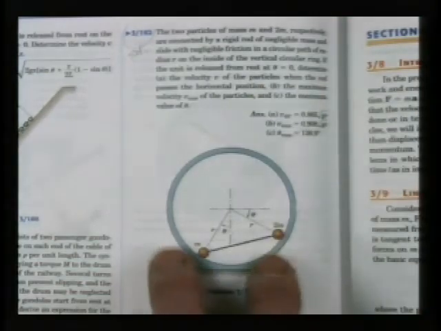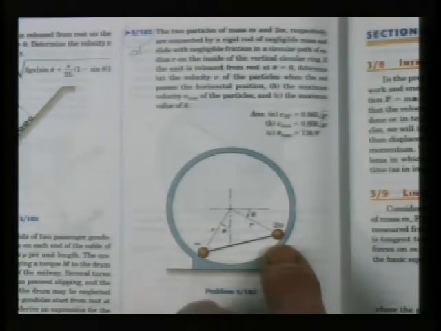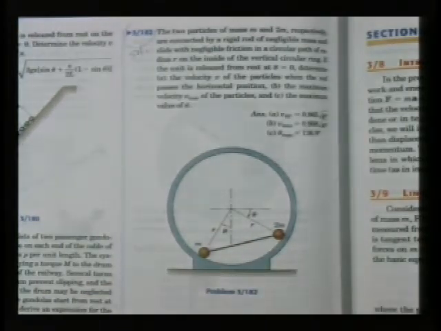Determine the velocity when the rod passes the horizontal position, so when both masses are horizontal from each other, and then figure out the maximum velocity, and then the maximum value of theta. How far will it swing? Okay. So theta is defined off the horizontal for the double mass.